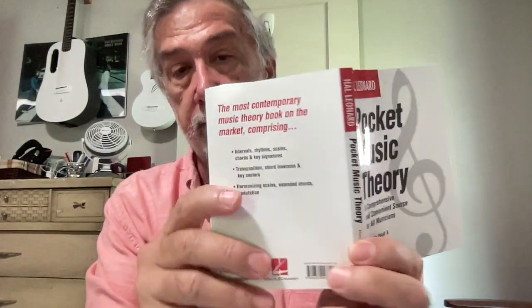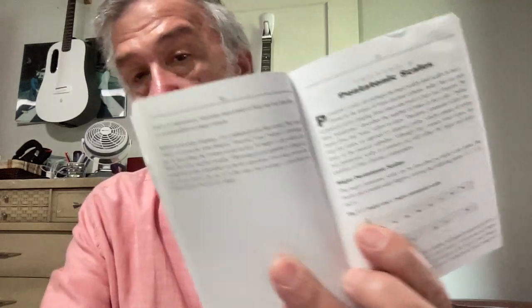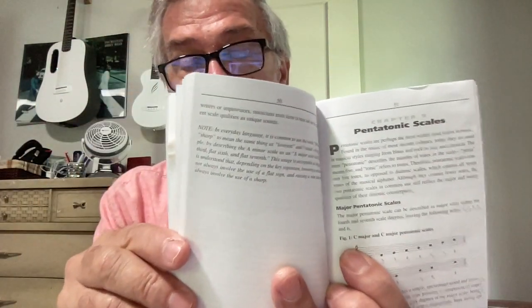a great resource. I've shown this one before, the Hal Leonard Pocket Music Theory. Let's just take a moment. One of the things I love about this book is you can go to the index in the back. I'm scared a lot of people are losing indexes because they've gotten so used to digital. But let's listen to what it says about the pentatonic scale.